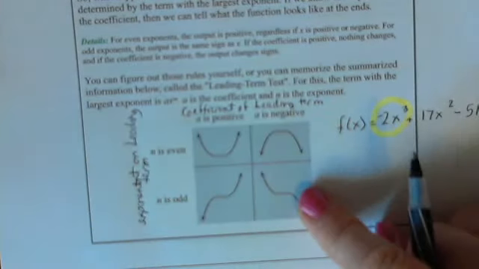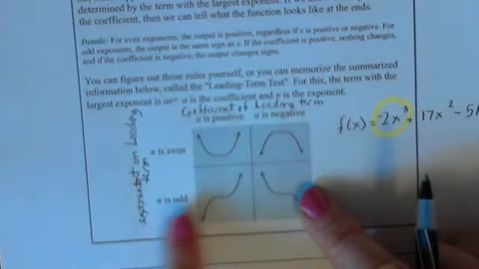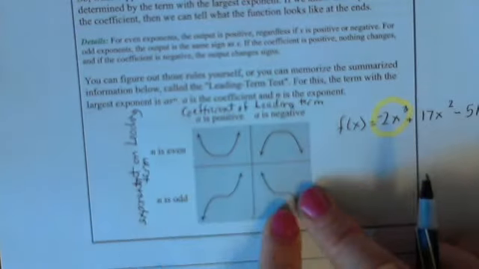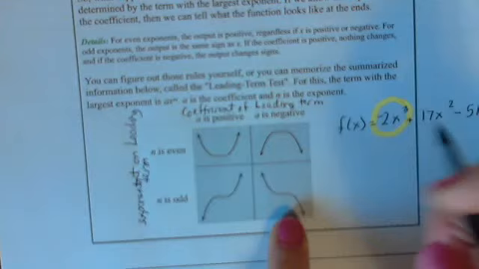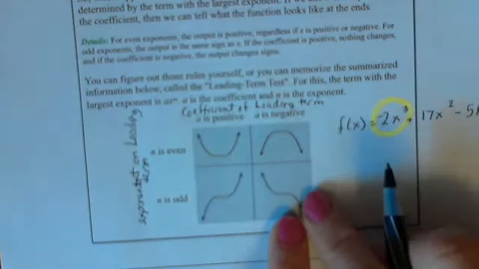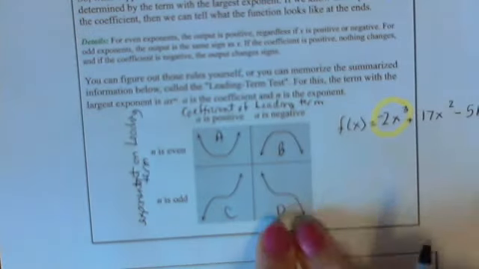The coefficient was negative. And now we're in this row for the exponent. It's odd. So where those two things meet, if we label these A, B, C, and D, the shape of the graph for this function would be graph D.